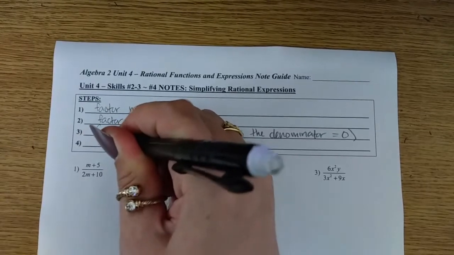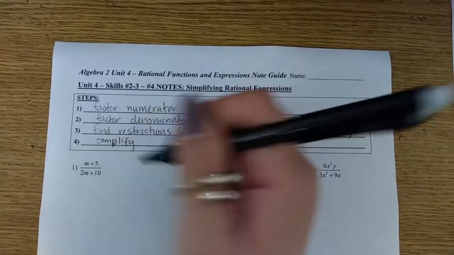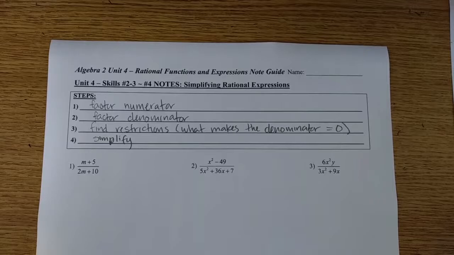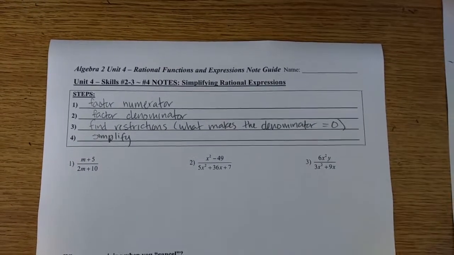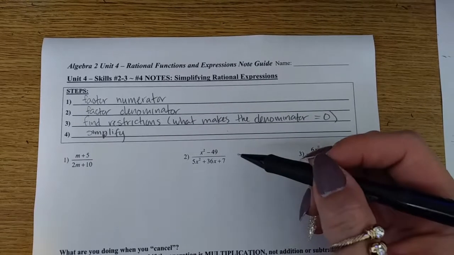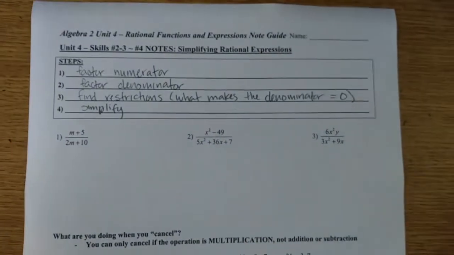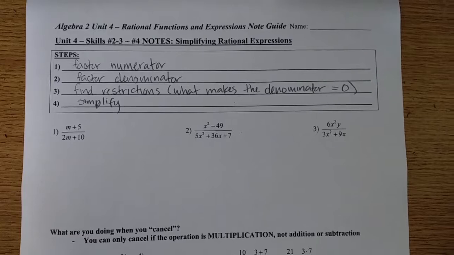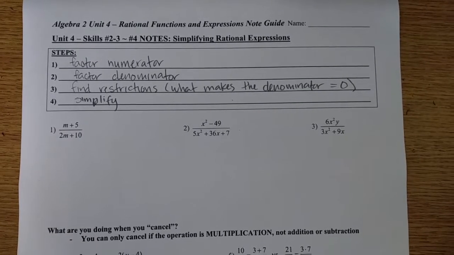So then finally, the very last step will be to simplify. So then we're just going to get rid of any expression that is on the top and the bottom. Let's get started. So in example 1, we have m plus 5 over 2m plus 10.